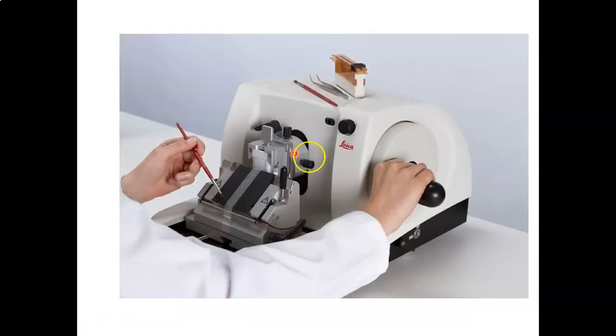Let's see the technique of sectioning. You could find it in many YouTube videos. Here, the doctor or the technician used the microtome to section the block into thin serial sections. As you see, thin serial sections.